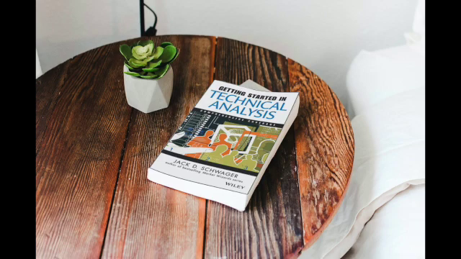Each market has its own unique characteristics, and technical analysts must take these into account when analyzing the data. In conclusion, technical analysis can be used on any financial market, including stocks, bonds, currencies, and commodities. Technical analysts use price and volume data to identify patterns and trends that can be used to make predictions about future price movements. While technical analysis can be a useful tool for analyzing any market, it's important to tailor the analysis to the specific characteristics of that market.